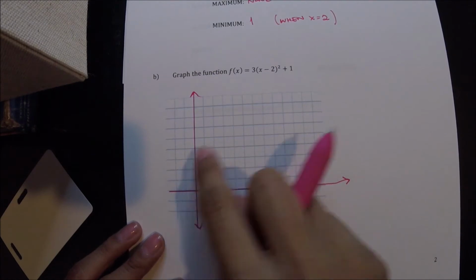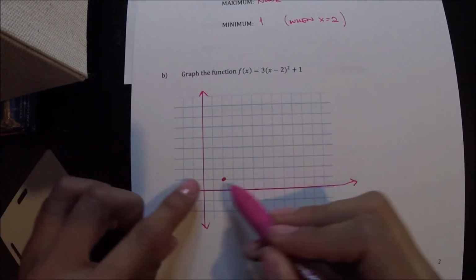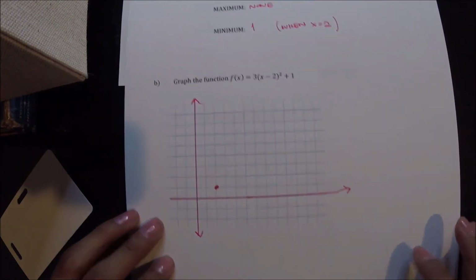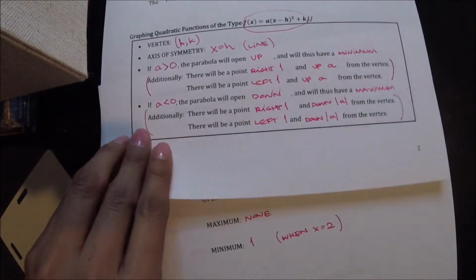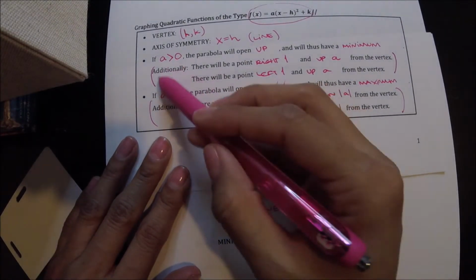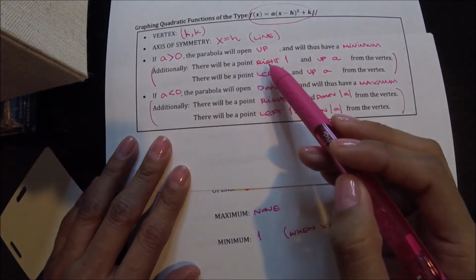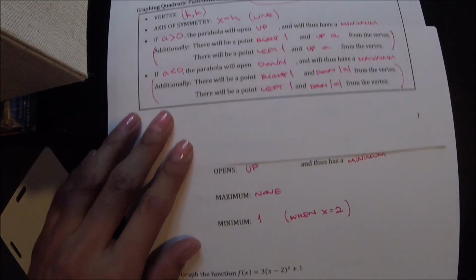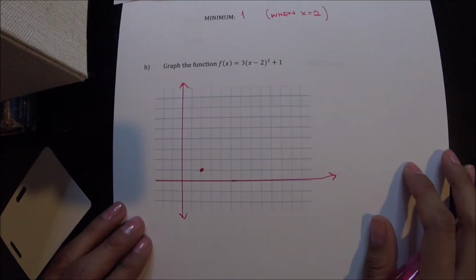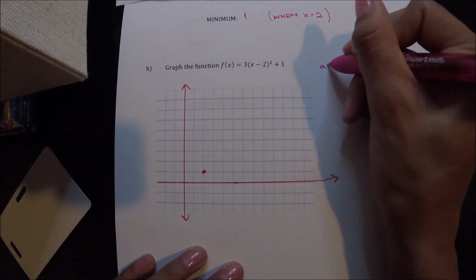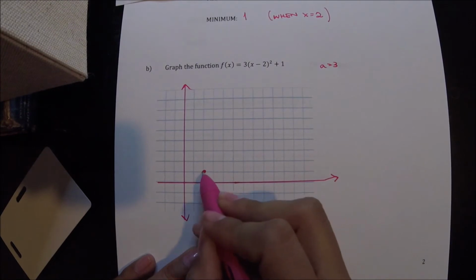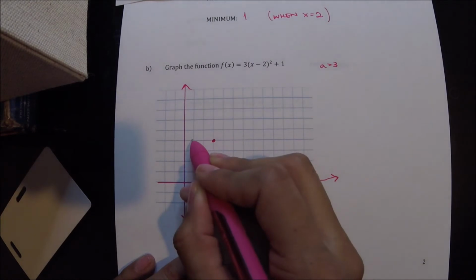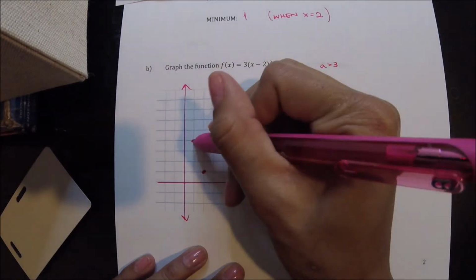And then I need to be able to plot some more points because I don't know how wide it's going to be, if it's going to look like that, or if it's going to be really narrow, which is where this part that I put in parentheses comes in. There's supposed to be a point right 1 and up A from the vertex, and left 1 and up A from the vertex. Well, here A was 3, so if I go right 1 and up 3, there's a point. If I go left 1 and up 3, there's a point there.